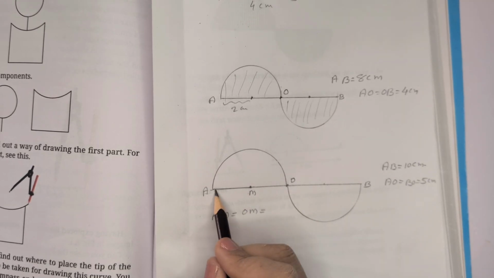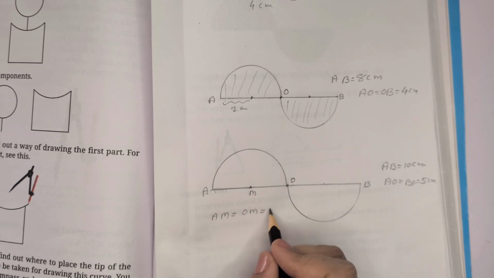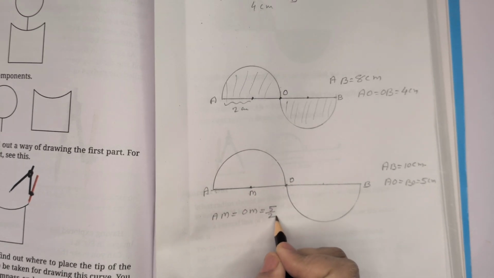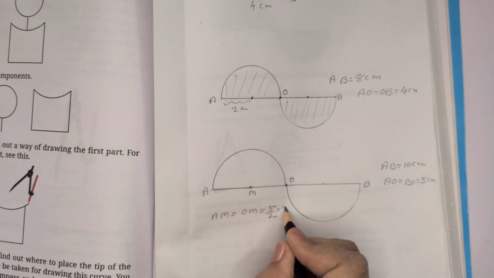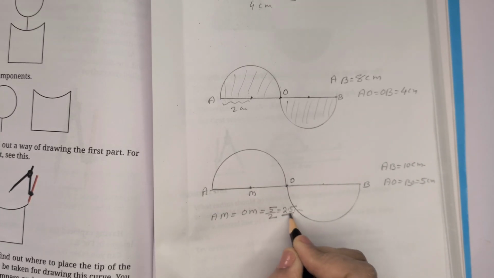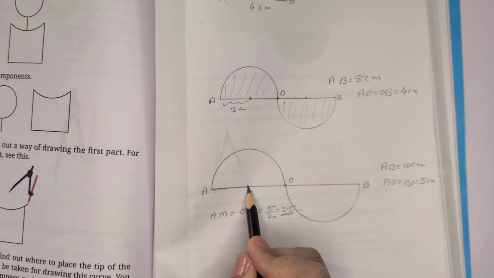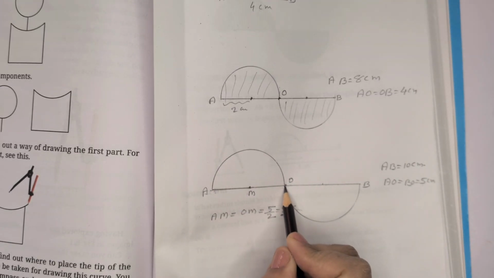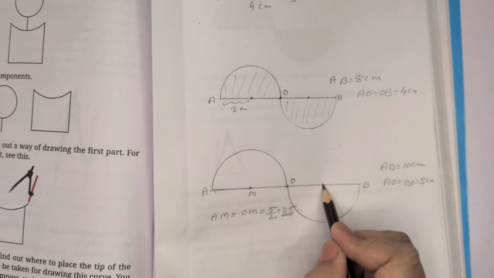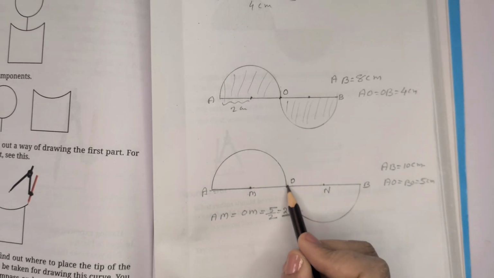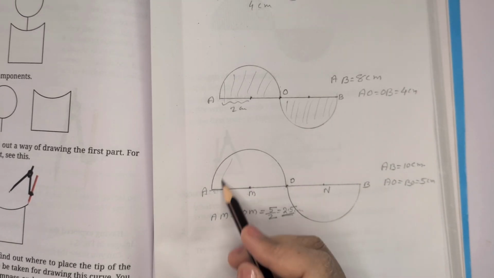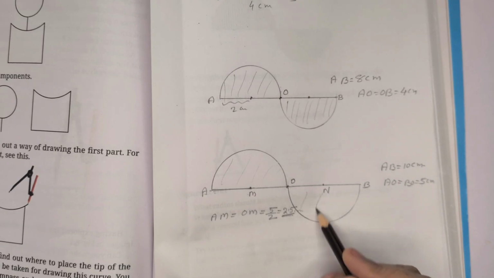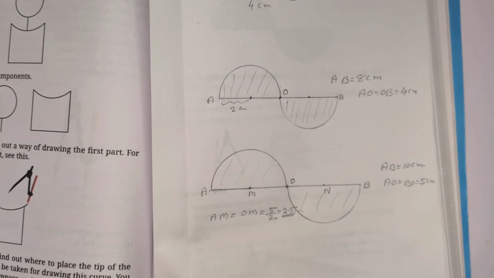That is equal to again half of this, half of 5, which is equal to 2.5. So take 2.5 centimeter as the radius. With M as the center, draw a semicircle here. Same way, with N as the center, draw a semicircle here. You will get the wave with a different measurement.